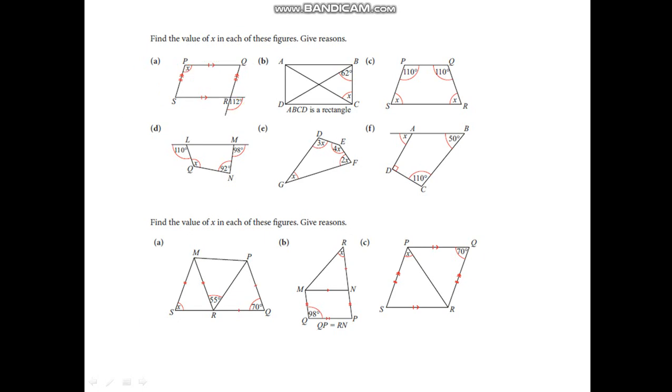Next, a rectangle and a trapezium. I will show you the trapezium. What was the sum of interior angles of a quadrilateral? 360 is equal to 110 plus 110, which is 220, plus 2x.